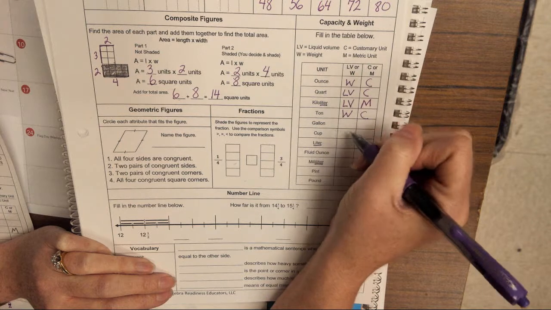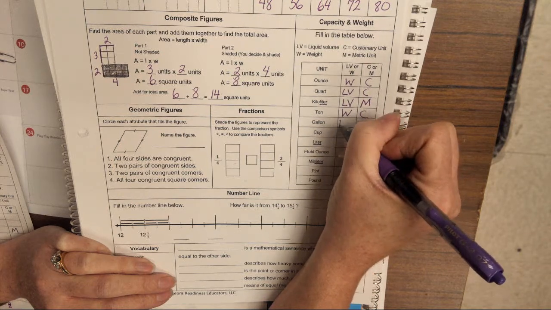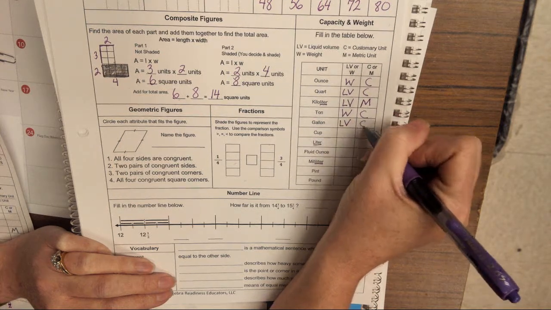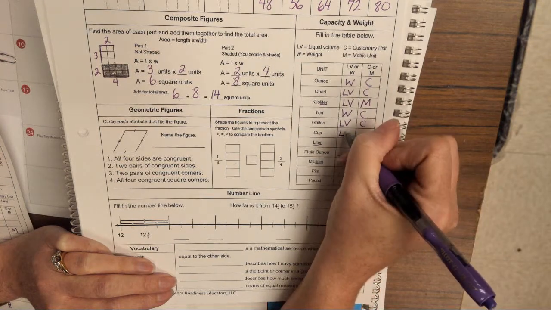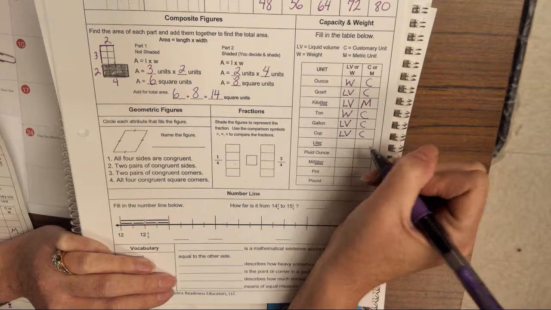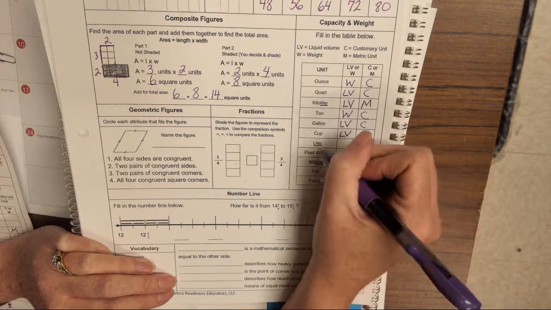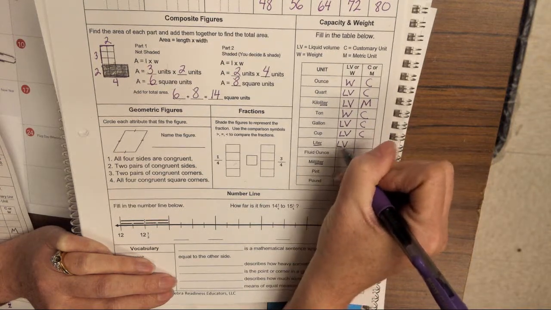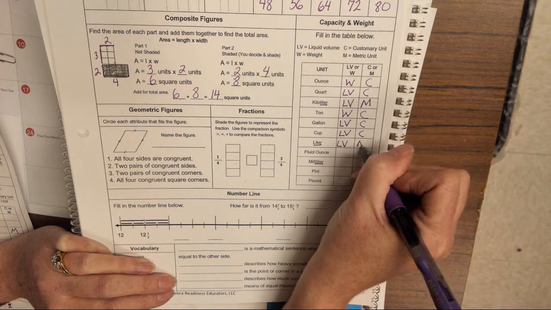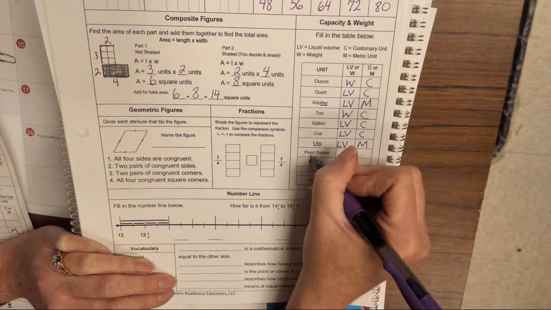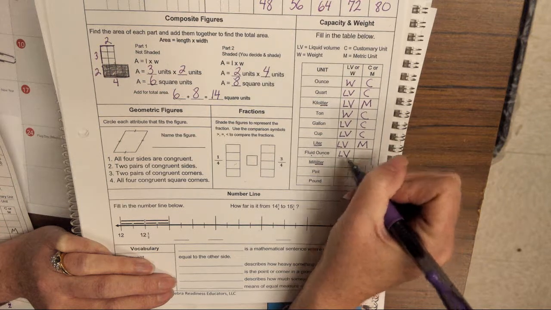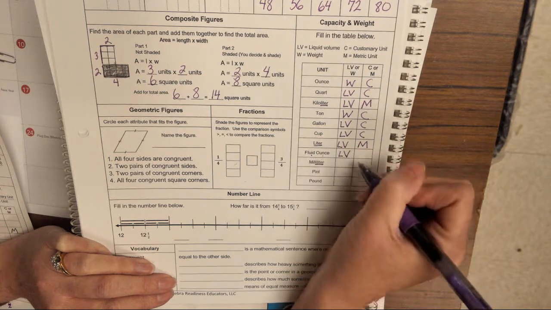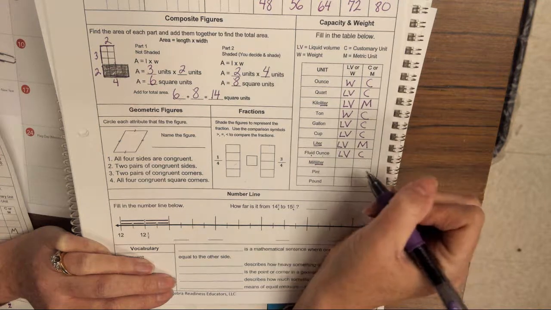A gallon, like a gallon of milk, is liquid volume, and it's customary. A cup, like a cup of coffee, is liquid volume, it's customary. A liter of Coke is liquid volume, and there's one of our other metric units. A fluid ounce is liquid volume, because fluids are liquids, and that's customary.